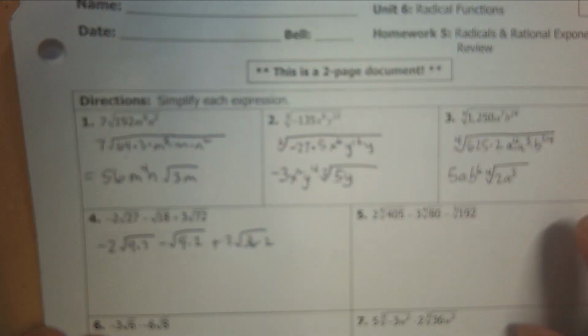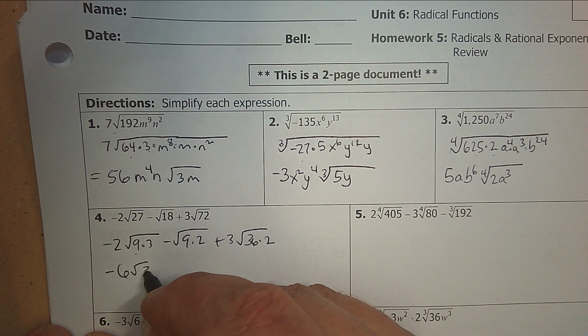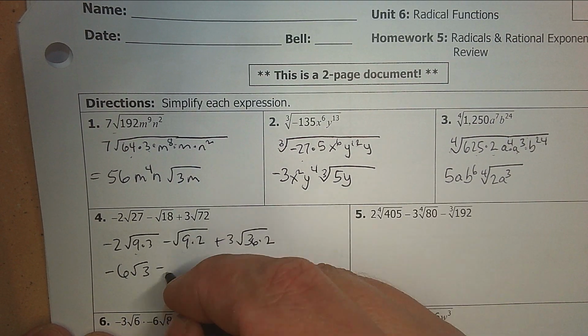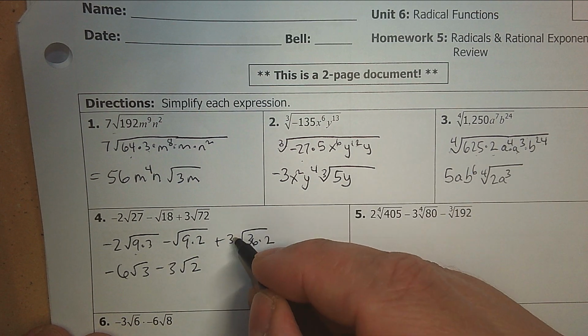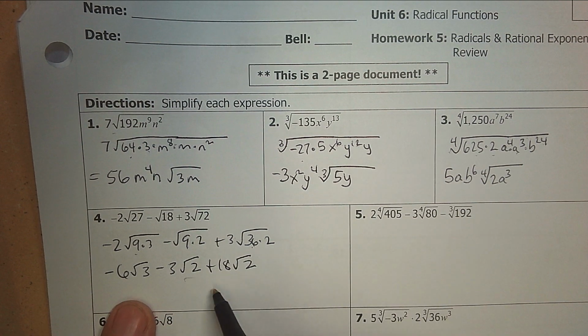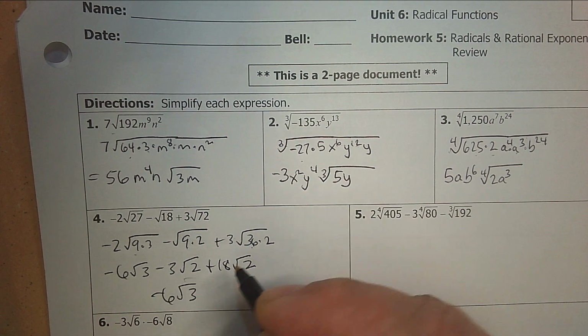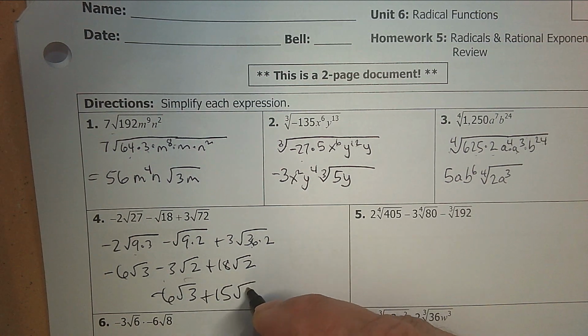So we'll start there. The square root of 9 is 3, times 2 in front is negative 6 root 3. Square root of 9 is 3 and it's root 2. Square root of 36 is 6, times 3 is 18. And now I can see which are the like radicals. So just the root 2. Negative 6 root 3 is fine. Negative 3 plus 18 is 15 root 2. And it's over.